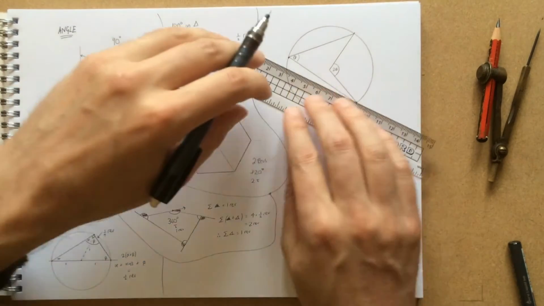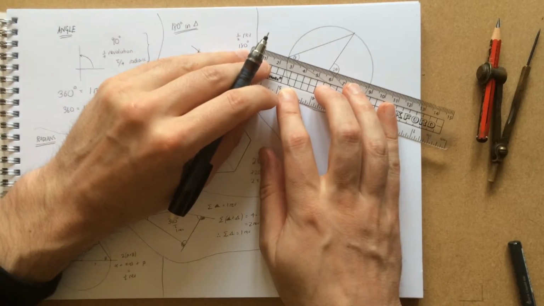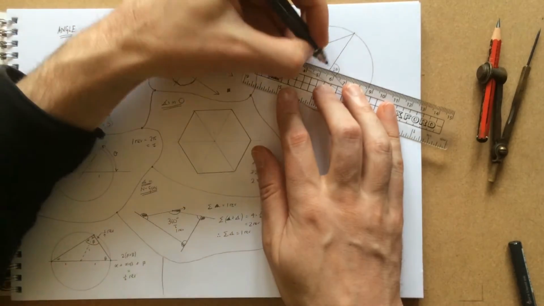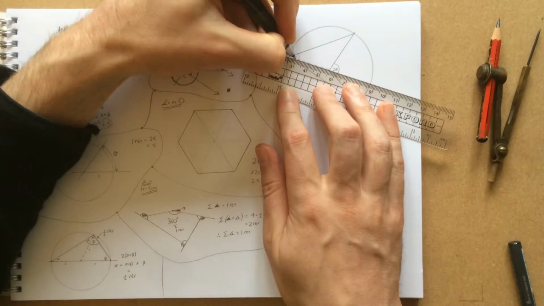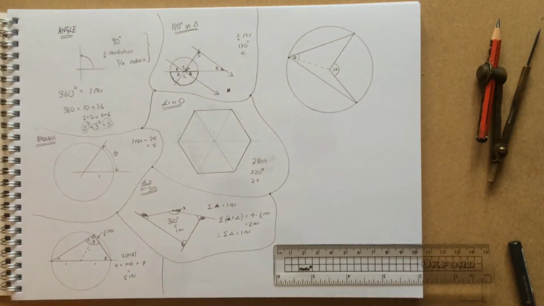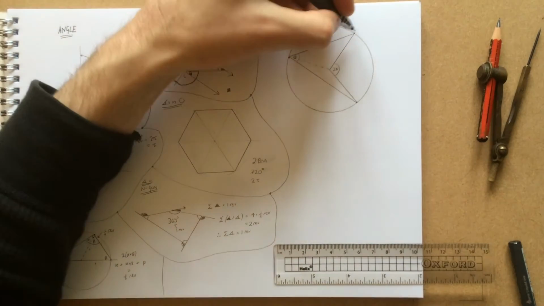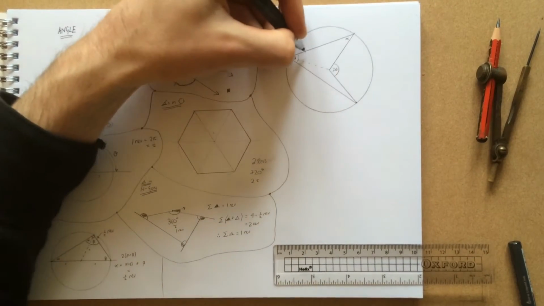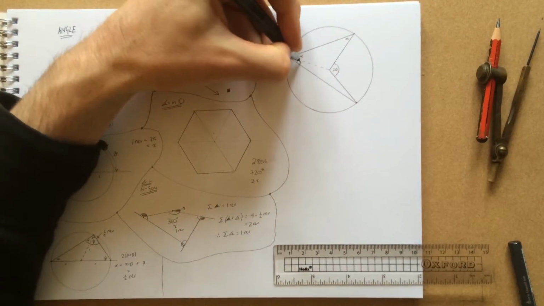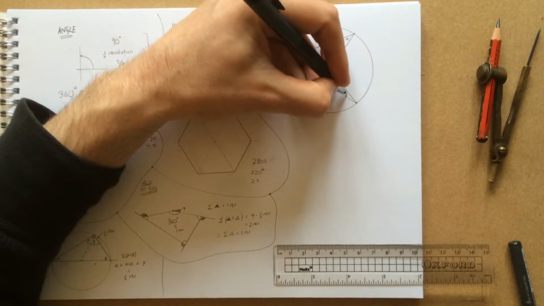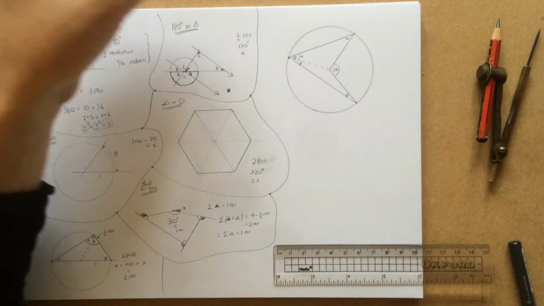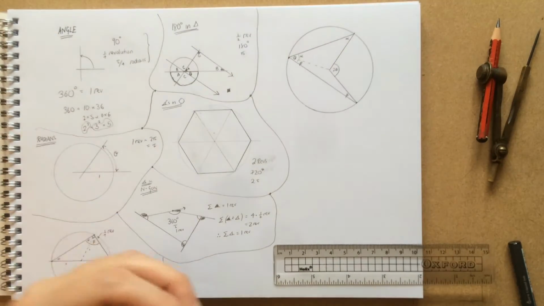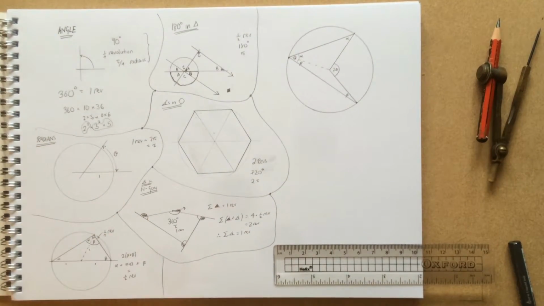Okay, again, the hint would be to again create 2 isosceles triangles. So we've got alpha there and beta there and beta there. So we're going to try and show that this thing is 2 alpha plus 2 beta.